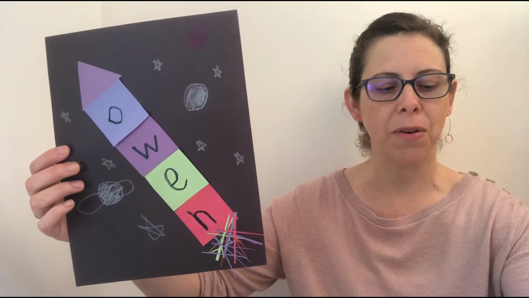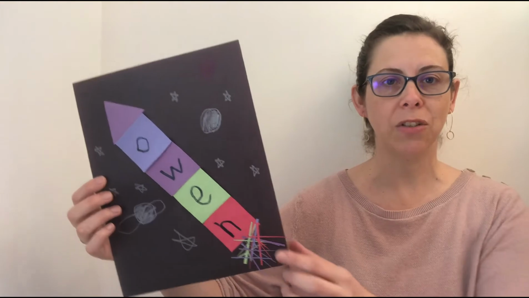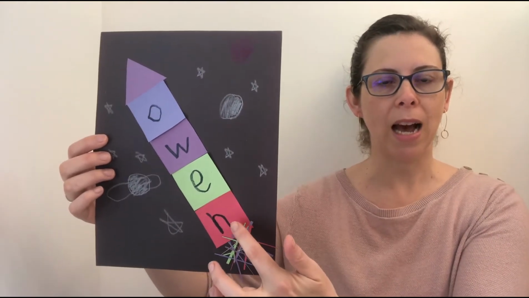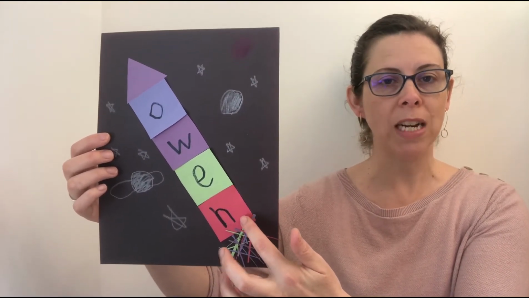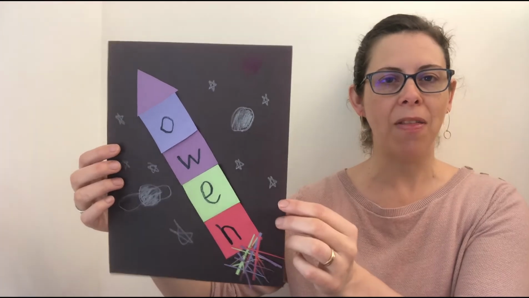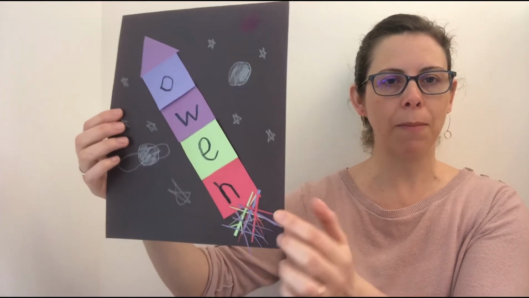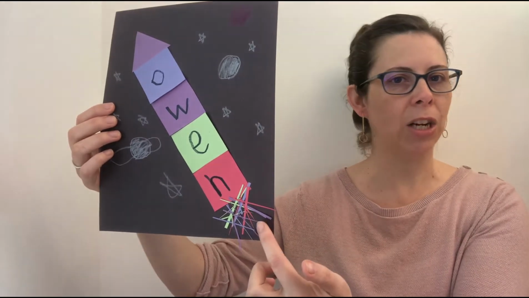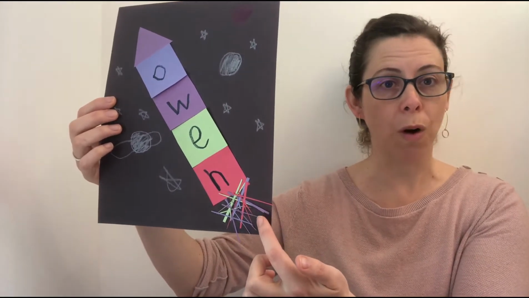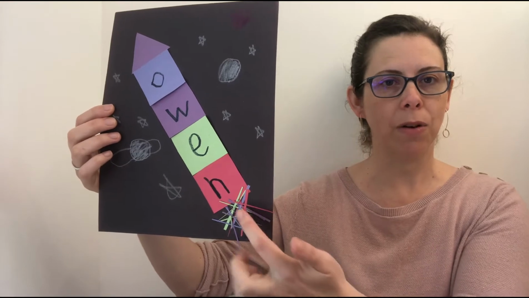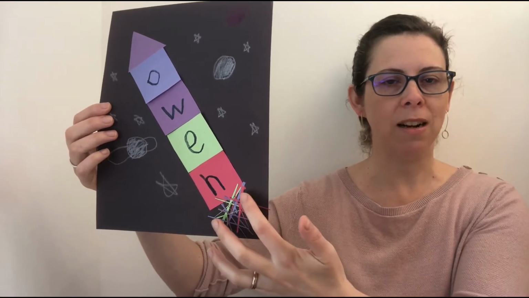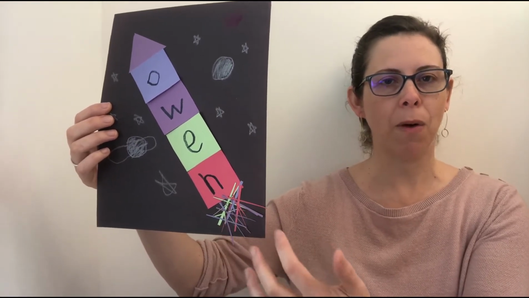The other idea is to make a rocket ship. And here I've used a black piece of construction paper. We cut out squares for each letter in the name, and then we made a triangle piece to go on top for the top of the rocket ship. And you can use any shapes, or maybe you would like to draw the combustion and fire and smoke that comes out from the rocket ship.